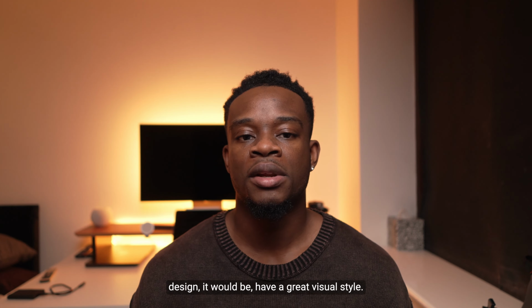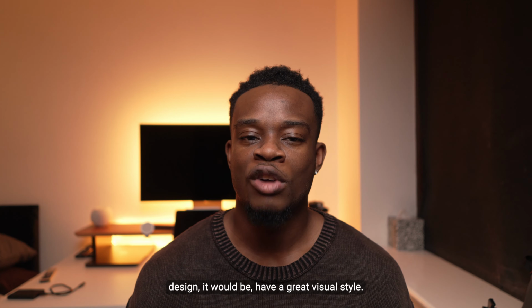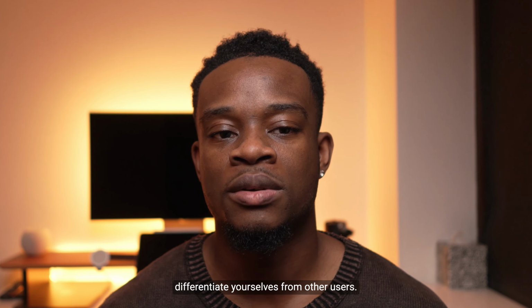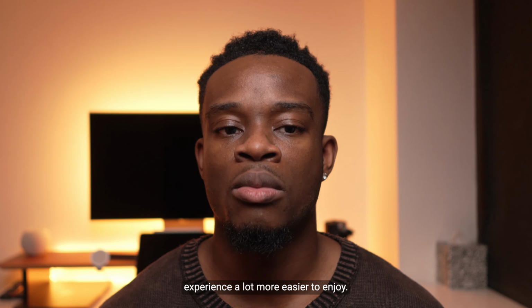If I was to take away anything from design, it would be to have a great visual style. If you can, try to add some elements that differentiate yourself from other users. If you can do that, it'll make the experience a lot easier to enjoy.